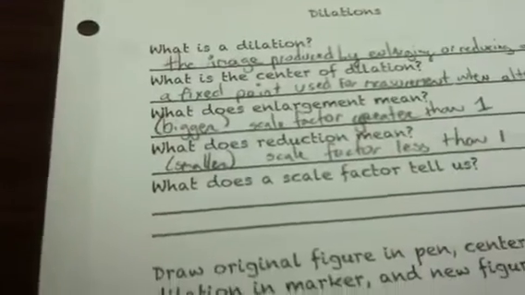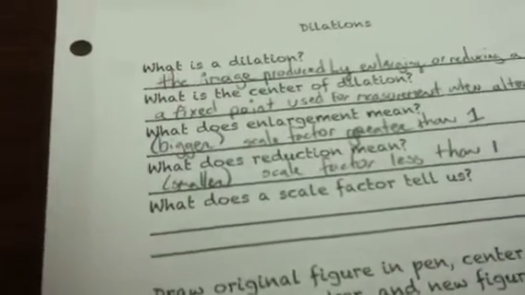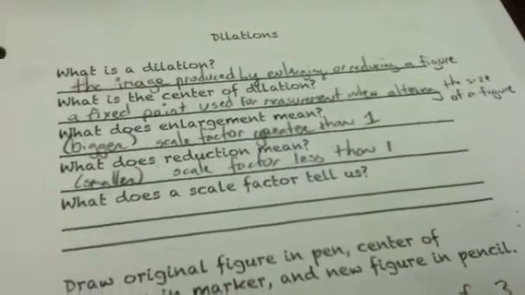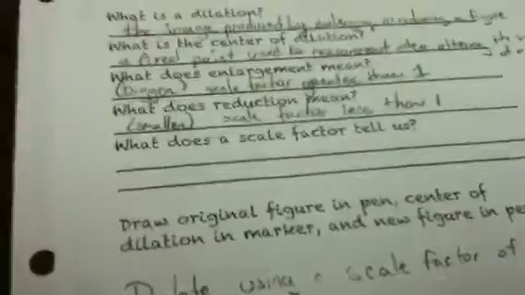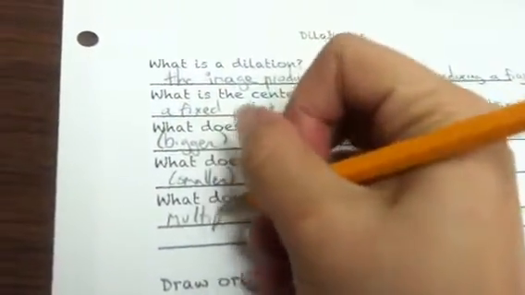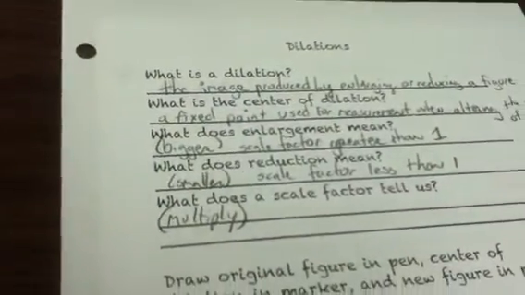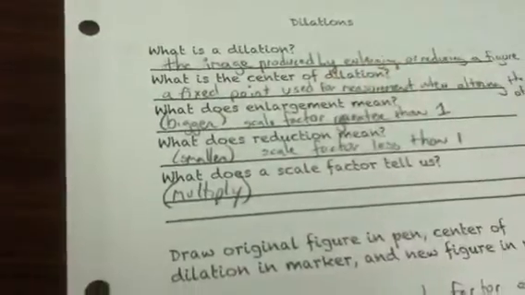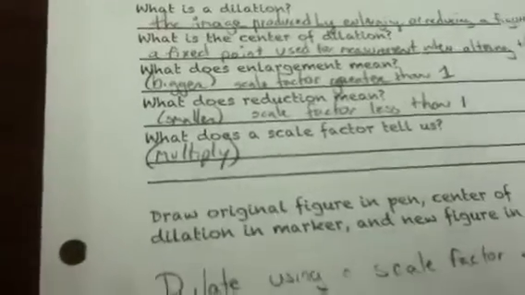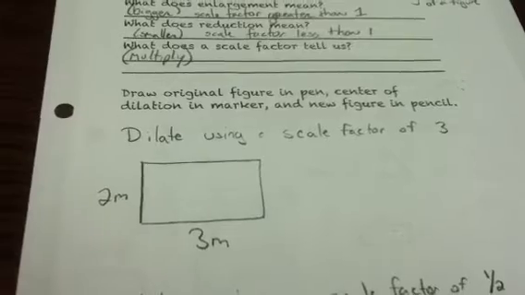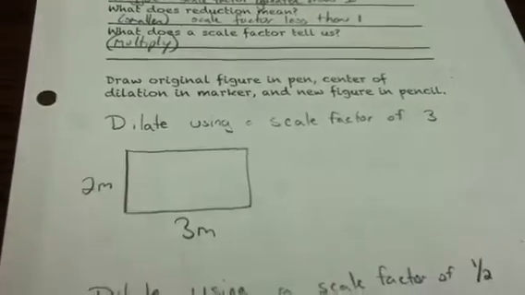All right, so we have all this talk of a scale factor, and it asks, well, what does the scale factor mean? What is it doing? Well, the scale factor tells us to multiply. This is what we're going to take the dilation by, to multiply. All righty, so let's look down here. It says, draw original figure in pen, center of dilation in marker, and new figure in pencil.